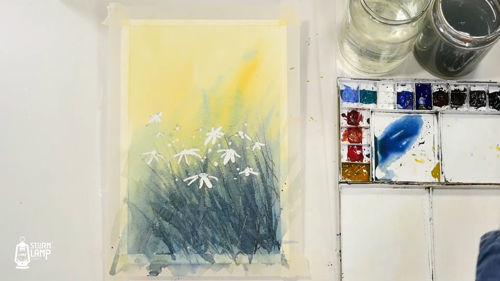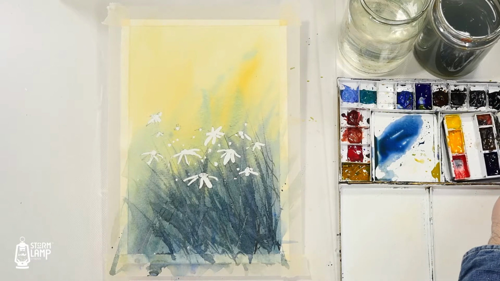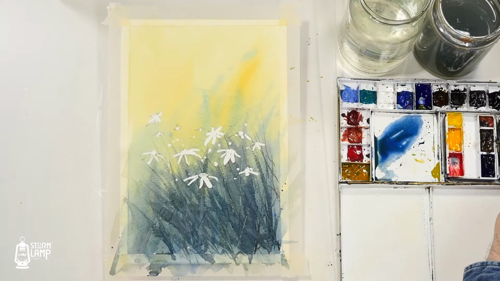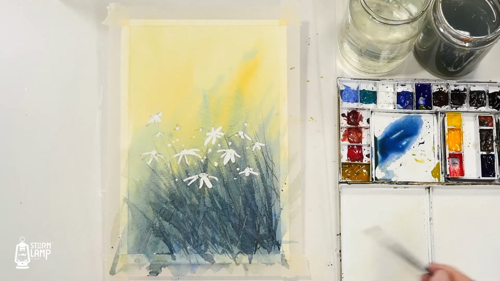Right, so I'm just going to show you the little palette that I have off to the side here that I'm using. Because I made this palette, there were only so many wells in it, and I had to be very fussy about what colours I was picking. So having this extra little small palette is handy enough, and I keep that just beside my big palette.